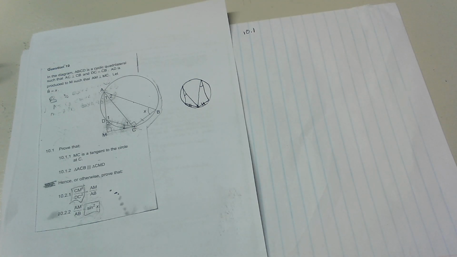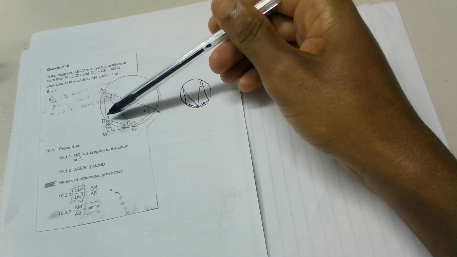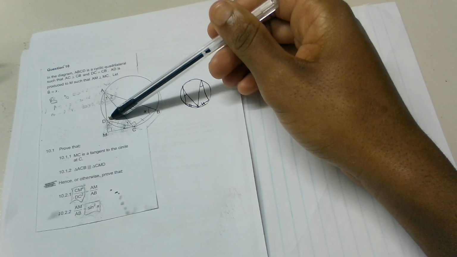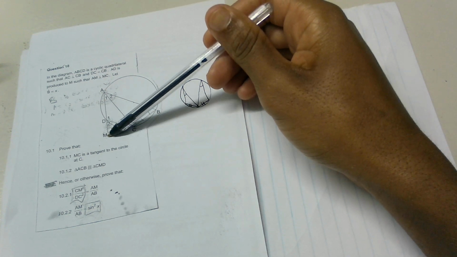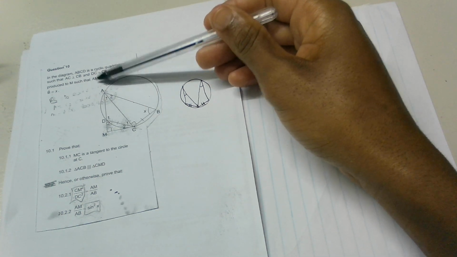All right, so the statement continues to say AD. Take a look at the AD. AD is produced such that M, it's produced to M, okay?